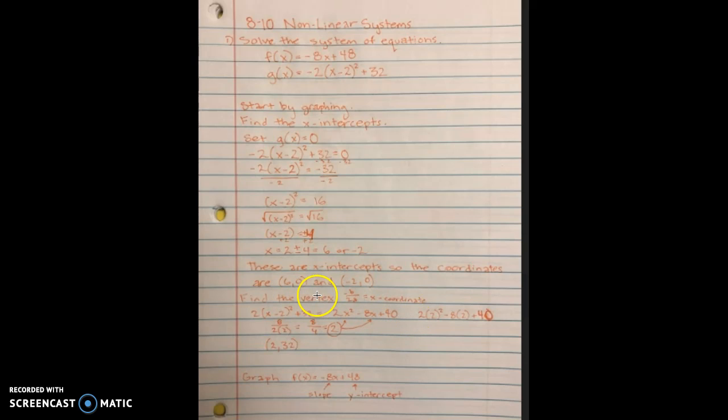To find the vertex, don't forget this little guy right here, negative b over 2a. That's going to give us our x-coordinate. Then we have to plug that value into one of these equations in order to find the y value when given the x value. I want to find out what b is, so I have to multiply this all out.